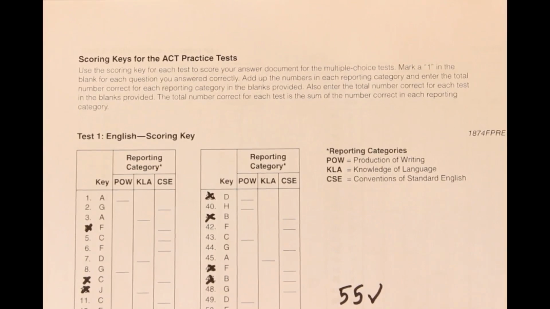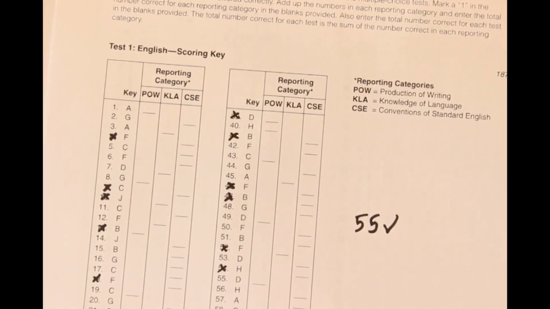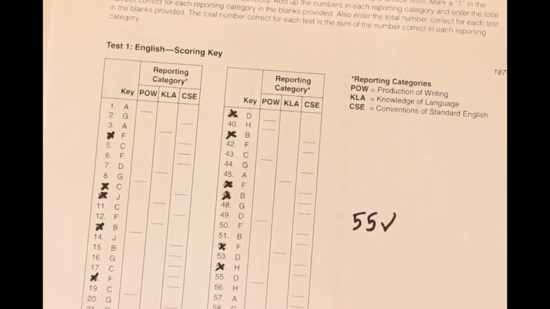Okay, and then when you've scored the SAT, you'll want to score the ACT, and it's very similar. I'll show you how I do that. All right, so here we have the ACT scoring key, and it's got a lot of these other categories. I would actually just ignore those for now and focus on the right and wrong answers.